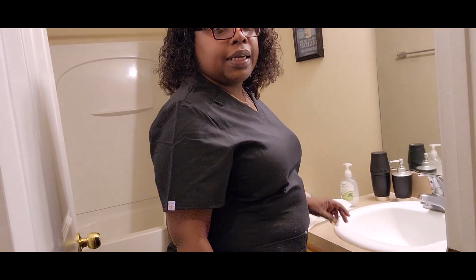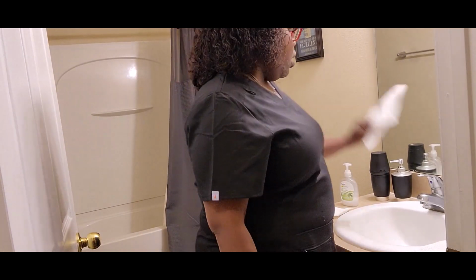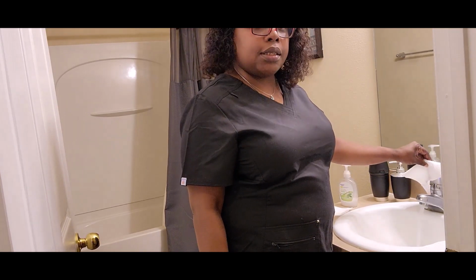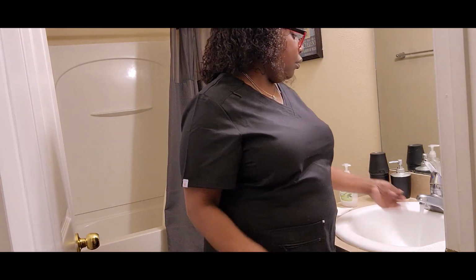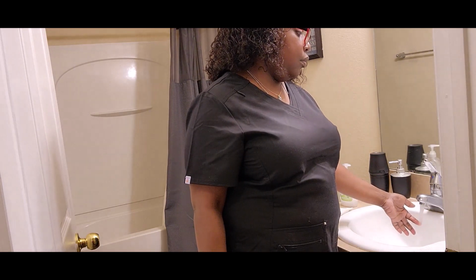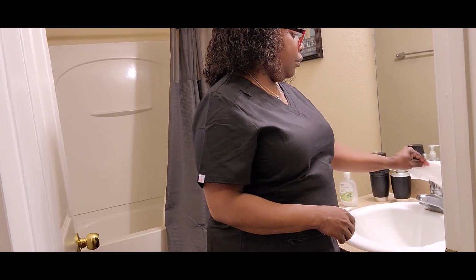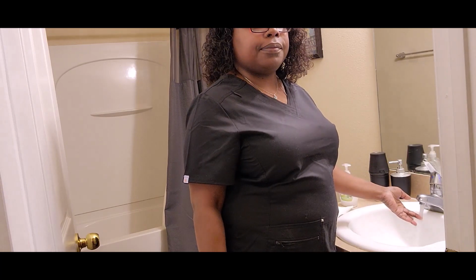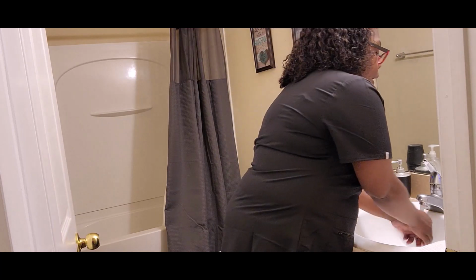I'll be performing the aseptic hand washing technique. Turn the water on to adjust the temperature. Wet hands.